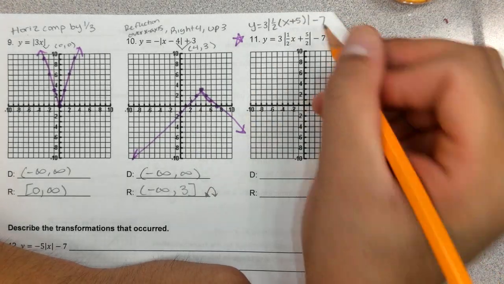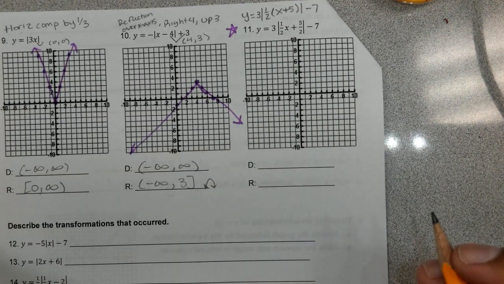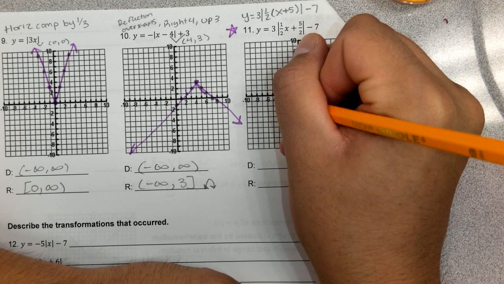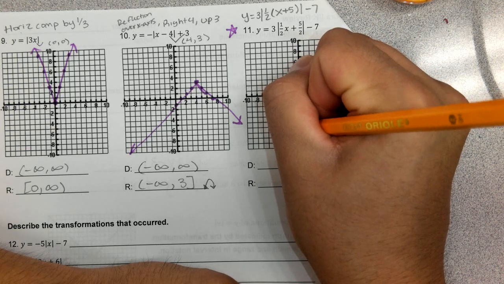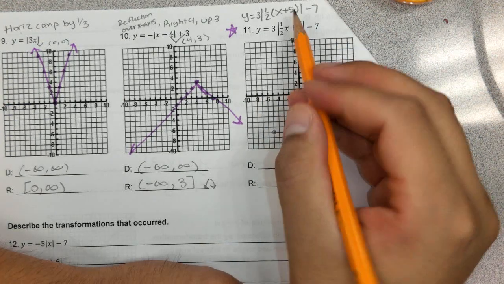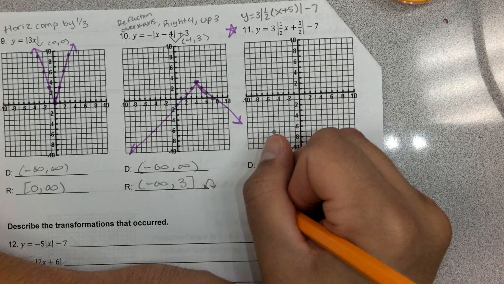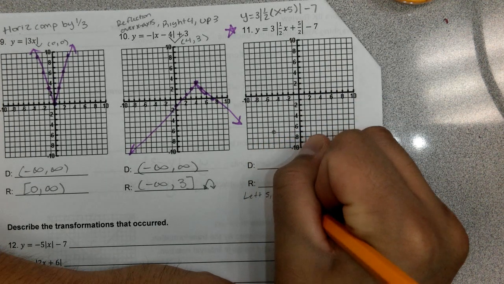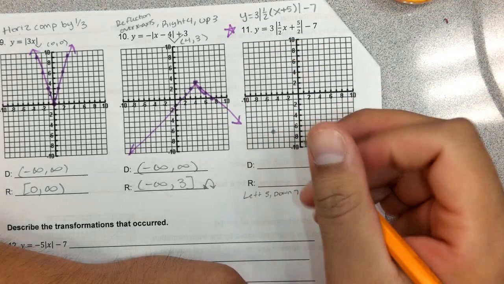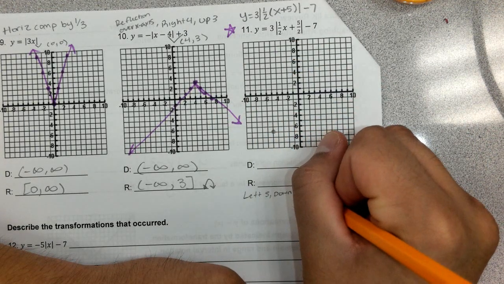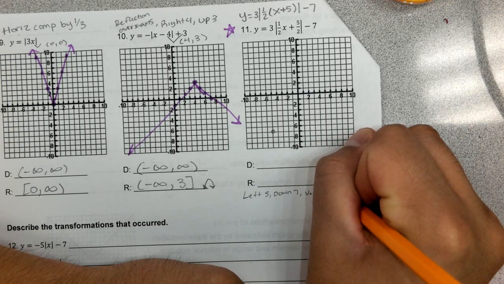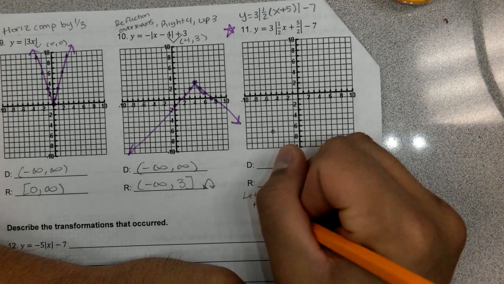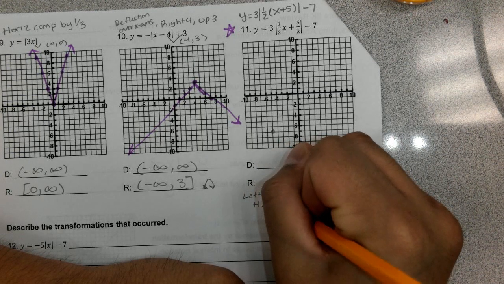Right, so now I could see the transformations and the vertex. All right, so the vertex would be at negative 5, negative 7. All right, so we're going left 5, down 7. Here we have a vertical compression by 3. We have a horizontal expansion by 2.